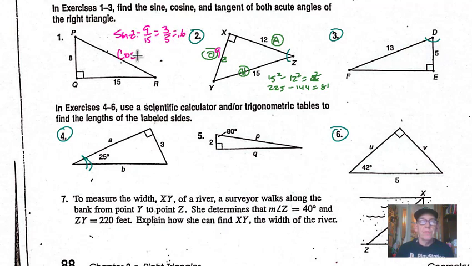Cosine of z is going to be adjacent over hypotenuse. The adjacent side is 12. The hypotenuse is 15. Take 3's out. That gives us 4/5, which is 0.8. Tangent of z is opposite over adjacent. Opposite 9, adjacent 12. 9 over 12.